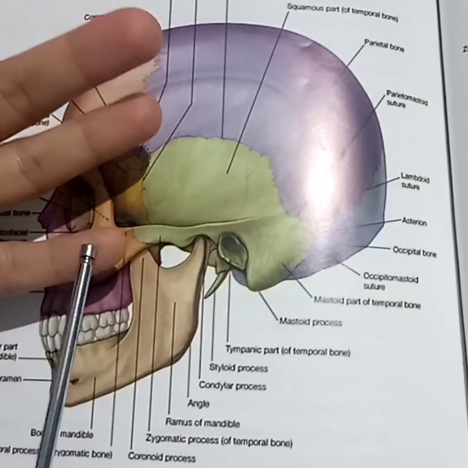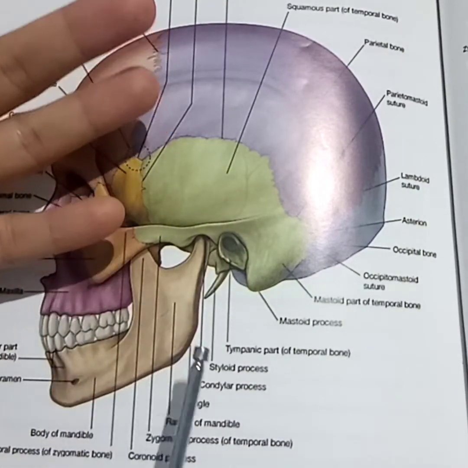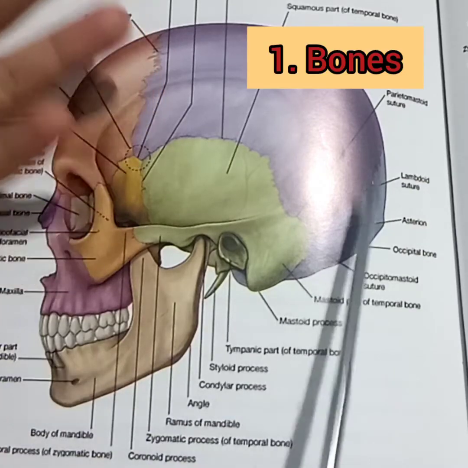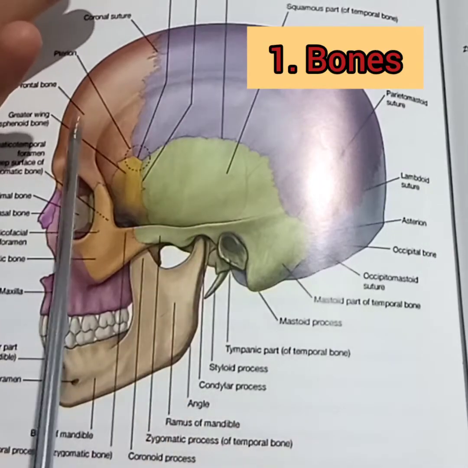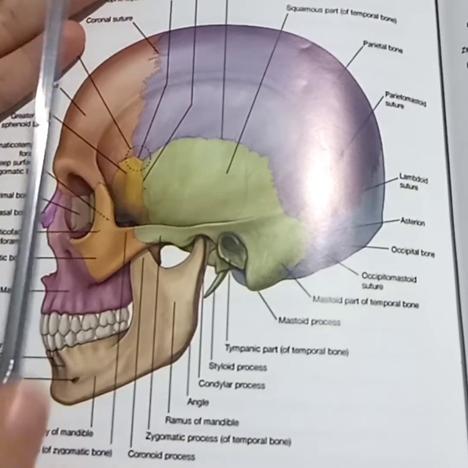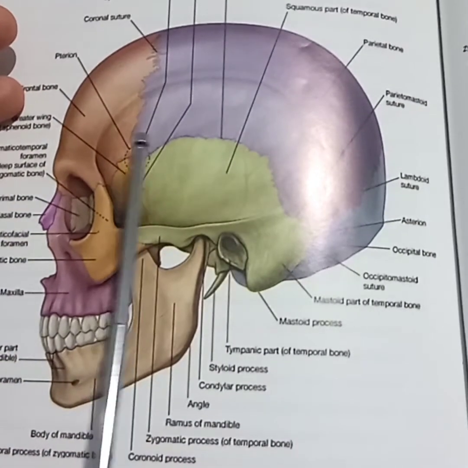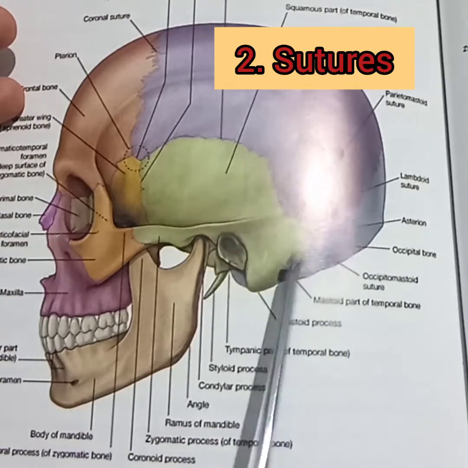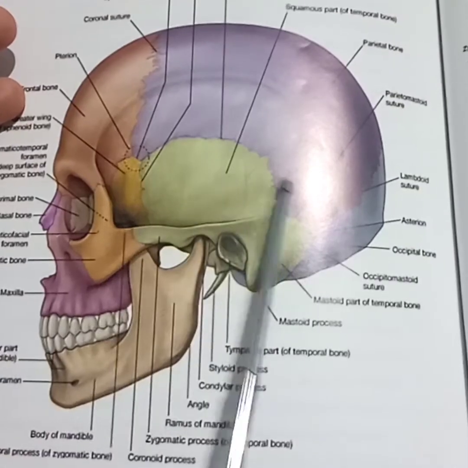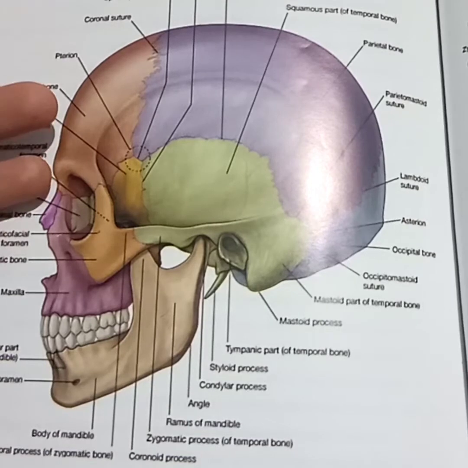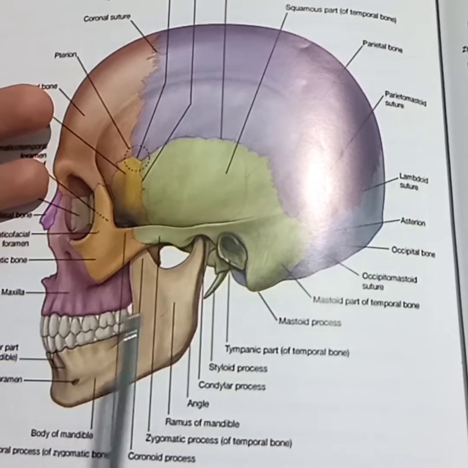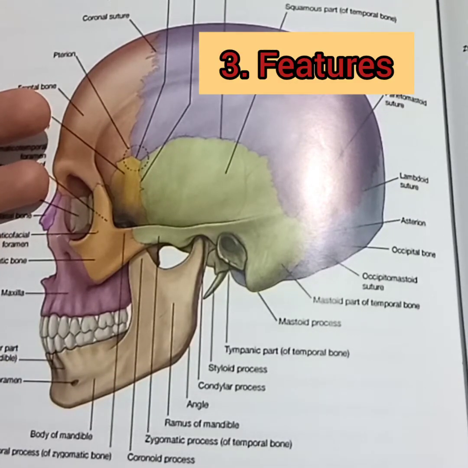The first item will be the bones forming the norma, the bones which articulate with each other to form the norma. The second point will be the sutures or the joints where 2 or more bones articulate. The third point will be the features of the bones.